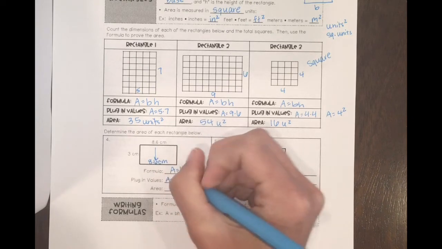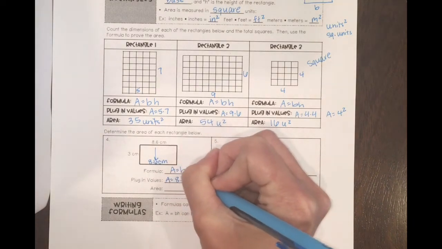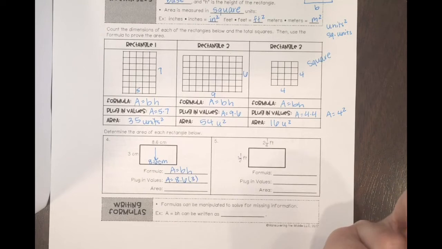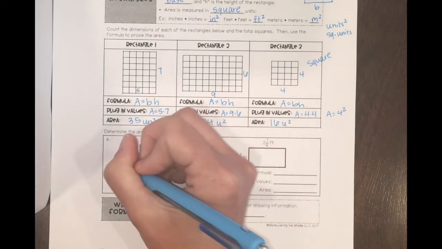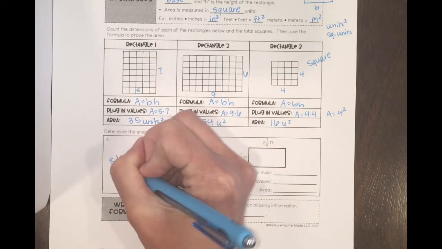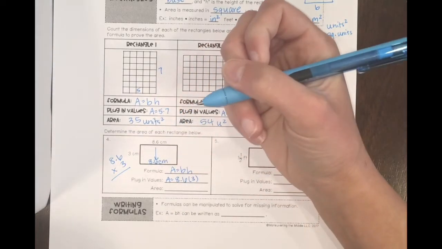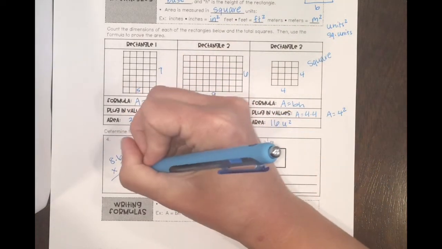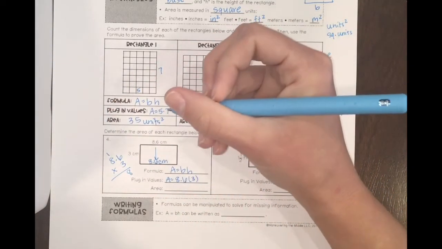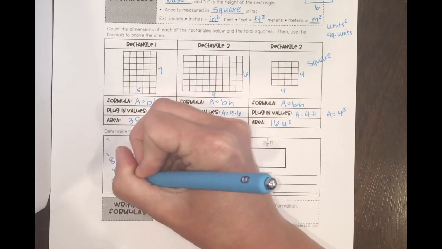So our area is going to be 8.6 times 3. Then we just need to do the math. When we are multiplying with a decimal, we multiply just like normal. 3 times 6 is 18, carry the 1. 3 times 8 is 24, plus 1 is 25.